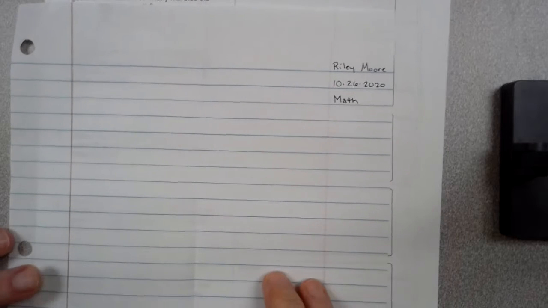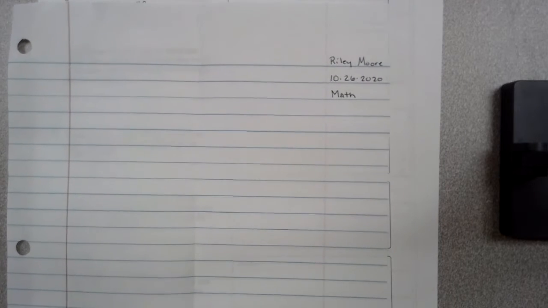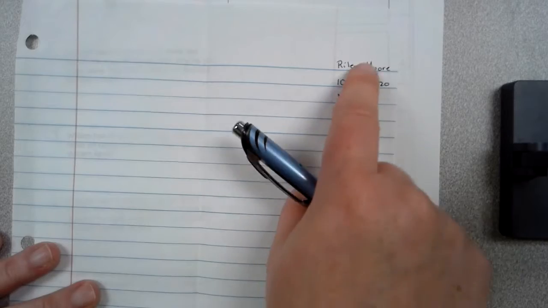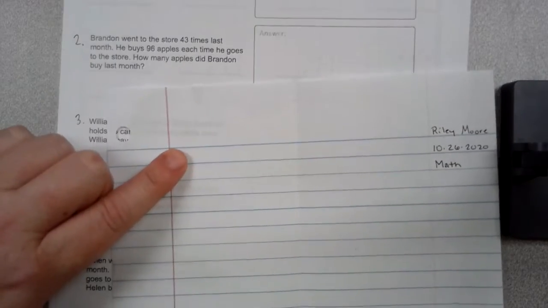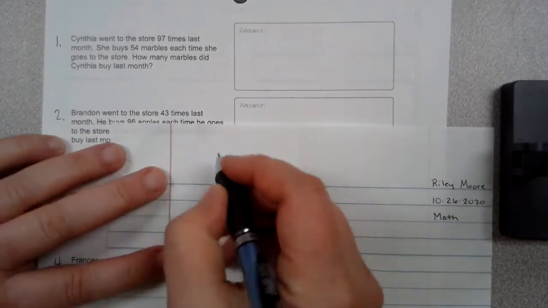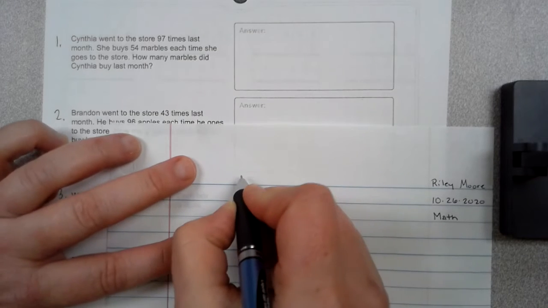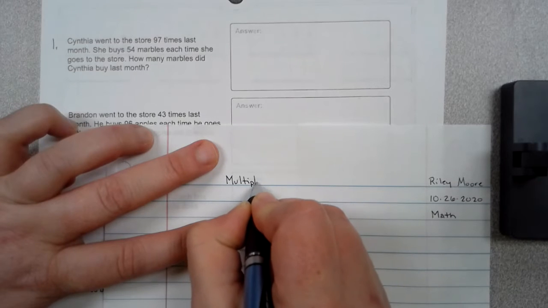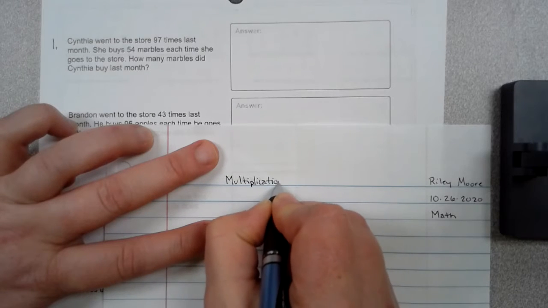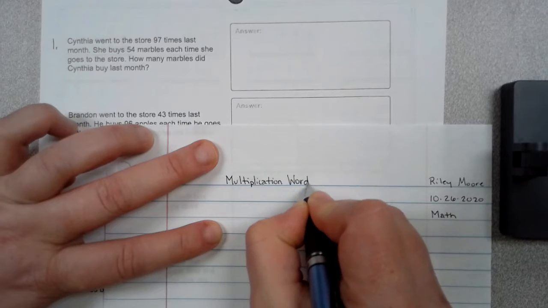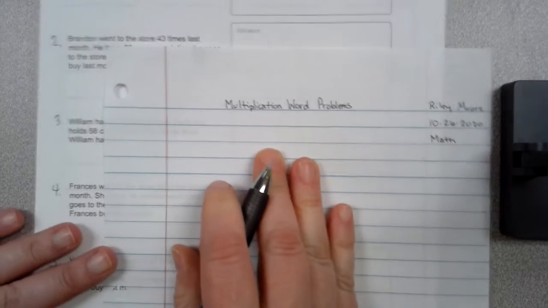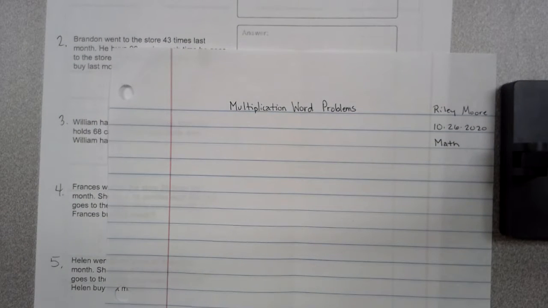Okay, now that's how you set up your sheet of paper. Anytime I say for my remote kids to set up your paper, this is how you would do it. You never write your name just up here. It goes on the lines. And for this right here, the title, the header, I'm going to come right here, and we're just going to put multiplication word problems. That's all you got to do.